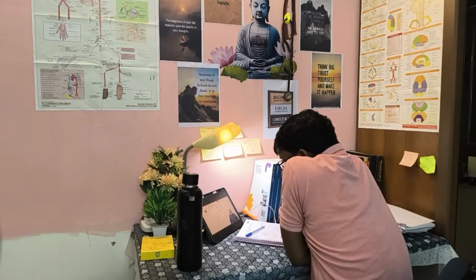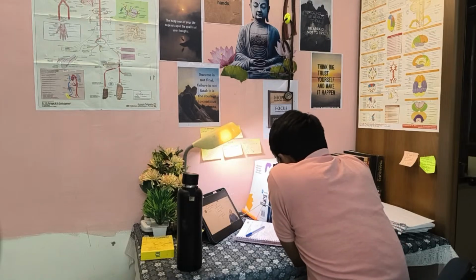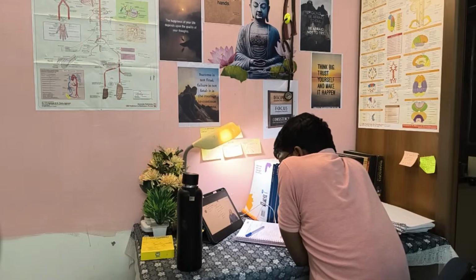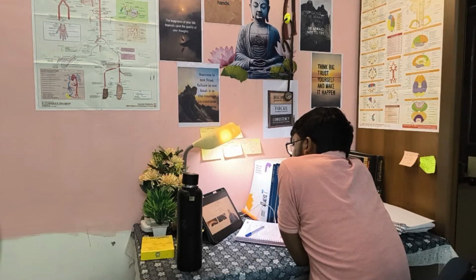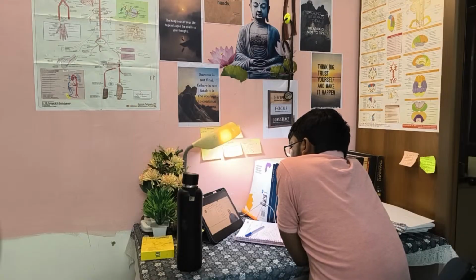The full form is persistent hyperplastic primary vitreous. This is a pathology that has something to do with vitreous or retina. We will discuss it in the retina chapter. Just remember that this is also an embryological entity which can lead to posterior polar cataract.